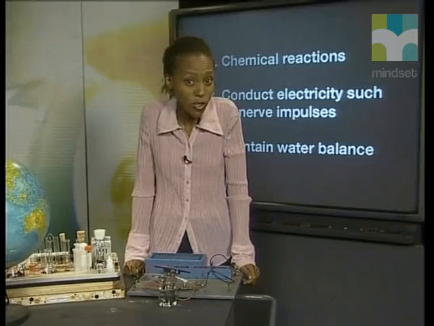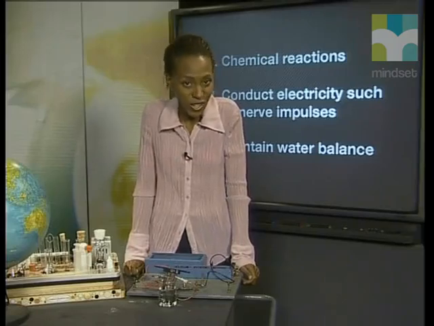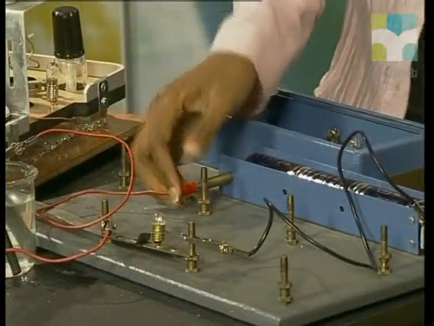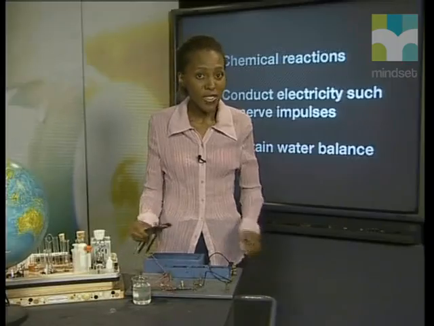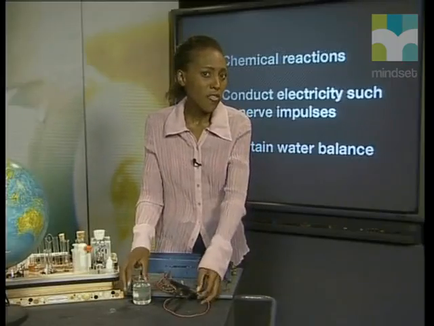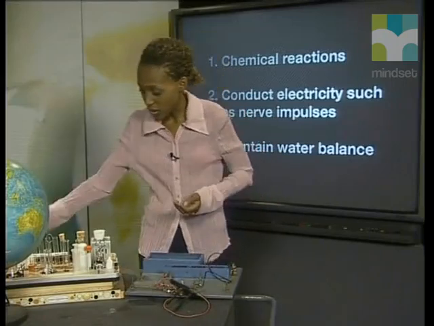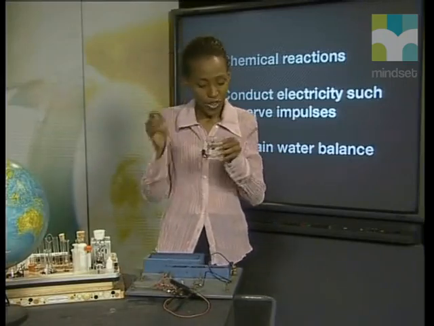The light bulb should glow if there is an electric current in the circuit. The light bulb glows, so a current must be passing through the water. If we try this with another dissolved substance, for example, sugar dissolved in water, what will we see?